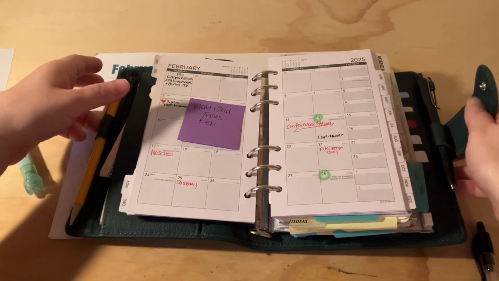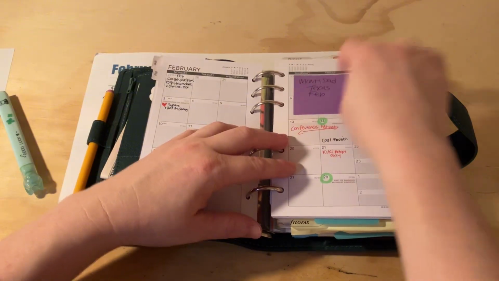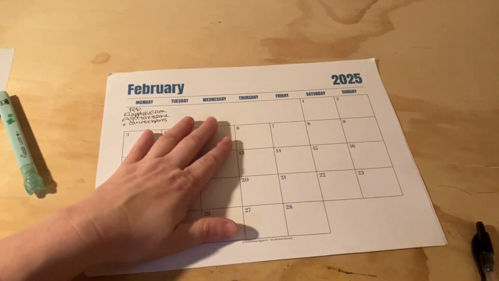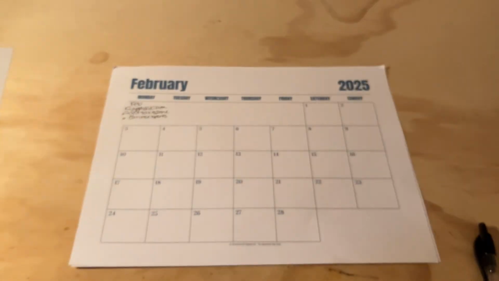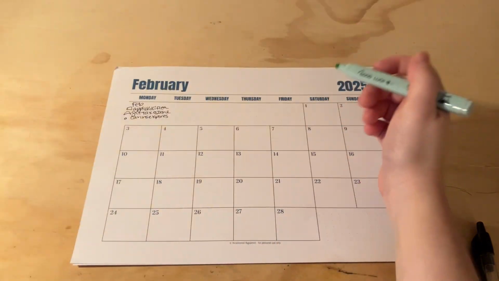good old sticky notes. So I got a couple things here already on my schedule that I'm going to put on just quickly. Let's get those paychecks in there first. And I have that off the side here.